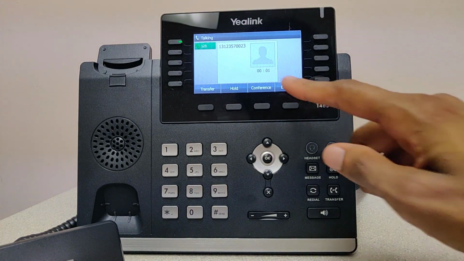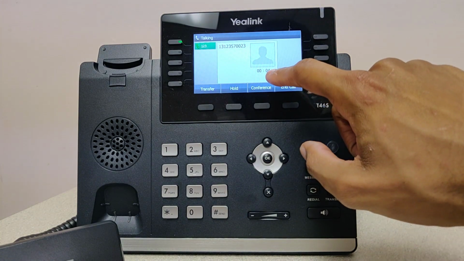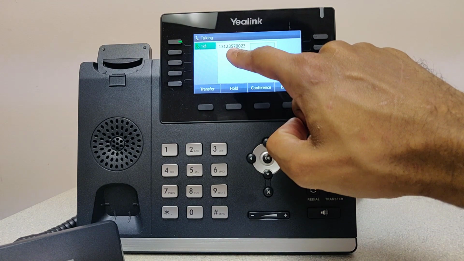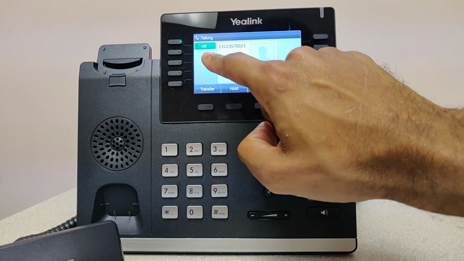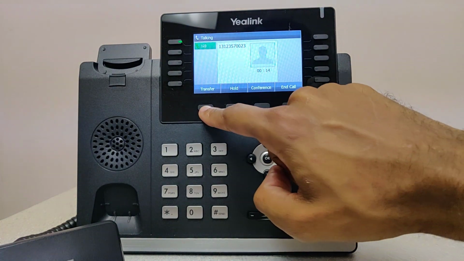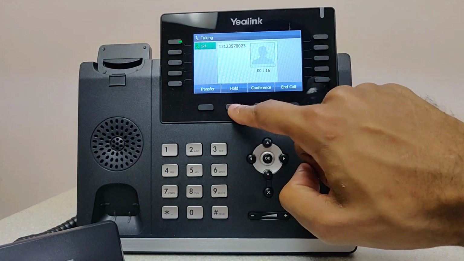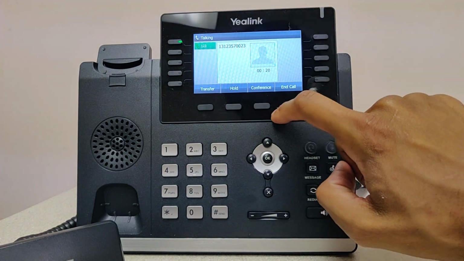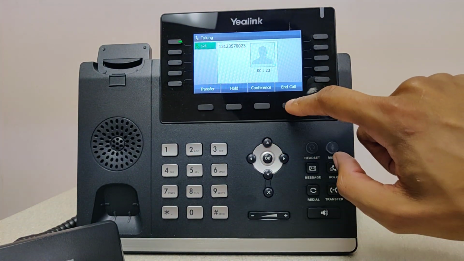Now once the person answers, you see that we have numbers here, basically letting us know how long we've been on the phone call. Up here, we see the number that we have dialed. To the far left, we see our extension. And then on the bottom, our soft keys have changed. So on the bottom, we see that we have transfer, hold, conference, and end call. Now I'm going to talk about this a little bit later in the video, but for now, I'm just going to end this call.